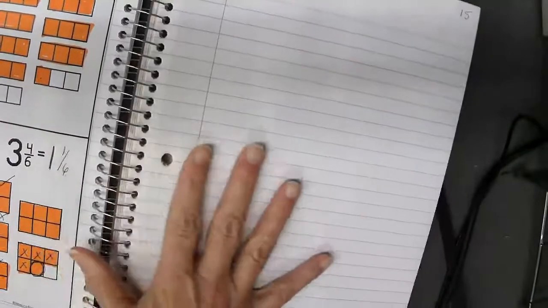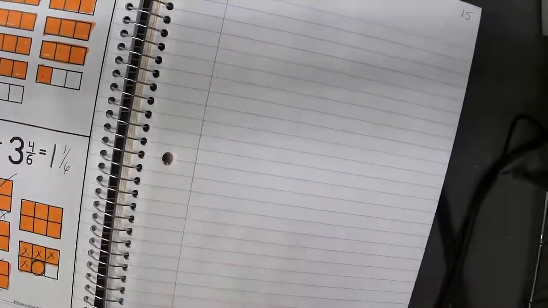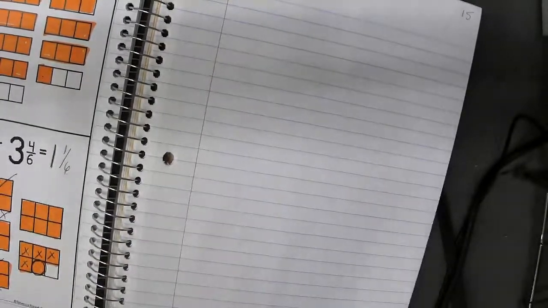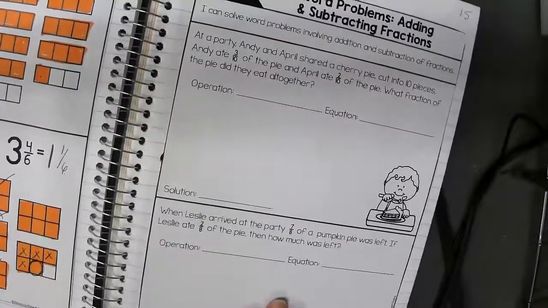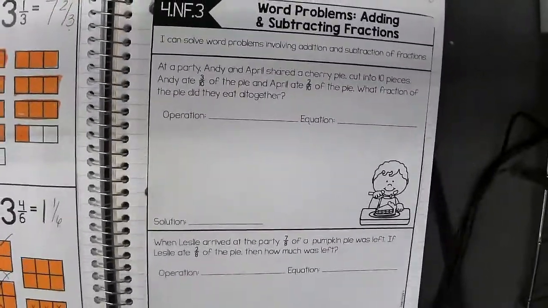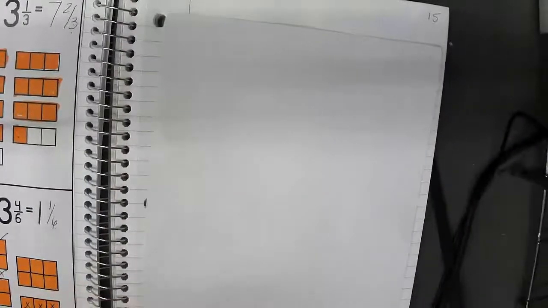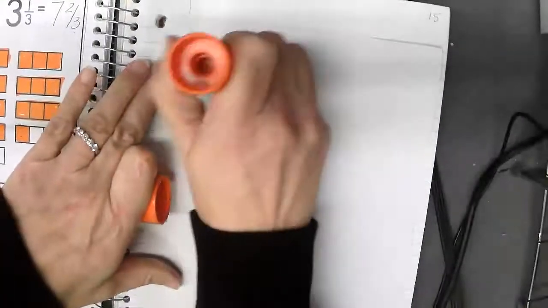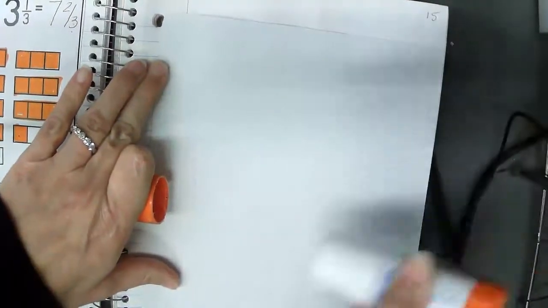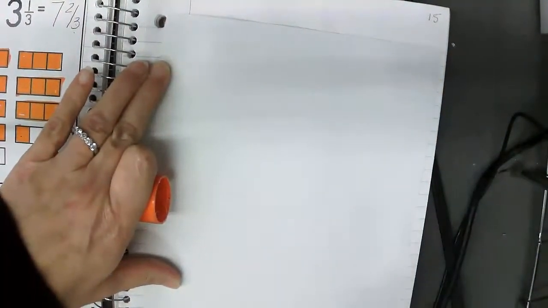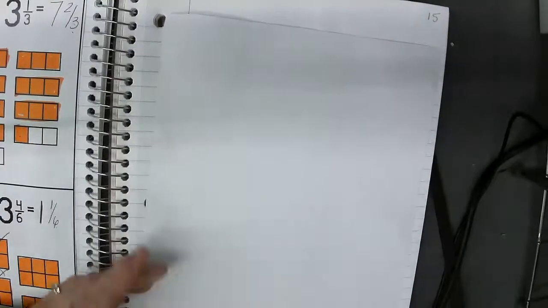All right, 15 should be next to what we did with mixed numbers. We're going to just do one page today in the journal, and the other page is actually going to be an assignment. So go ahead and cut out this page and glue it in. So go ahead and pause your video and return as soon as you have it cut out and glued in.